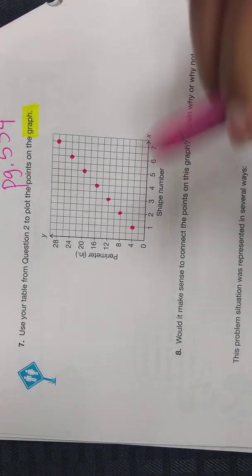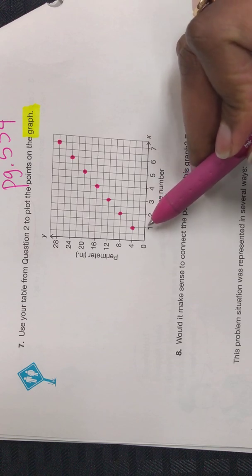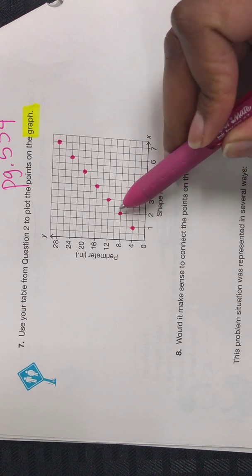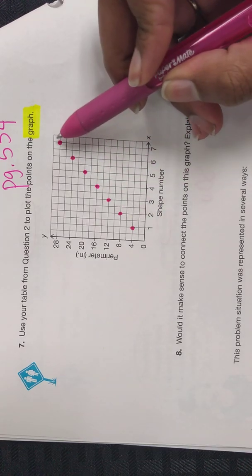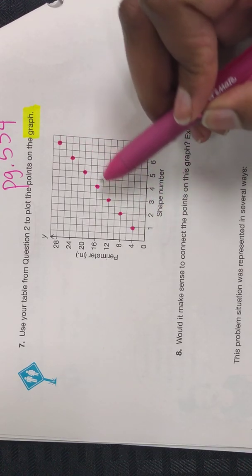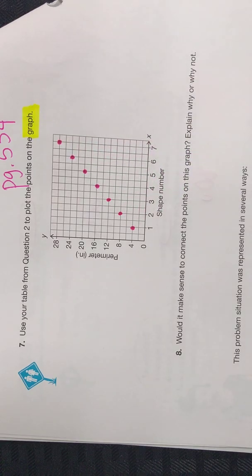Did you do it? Did you see the pattern? 1 had a perimeter of 4, 2 had a perimeter of 8, 3 had a perimeter of 12. You should see the pattern that it creates. Ooh, what do you notice? That these points actually form.